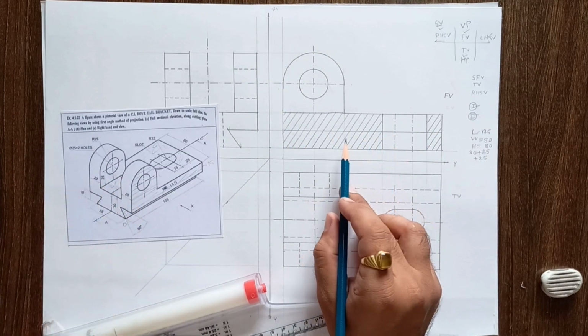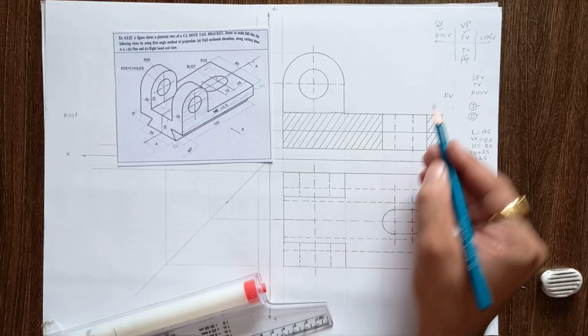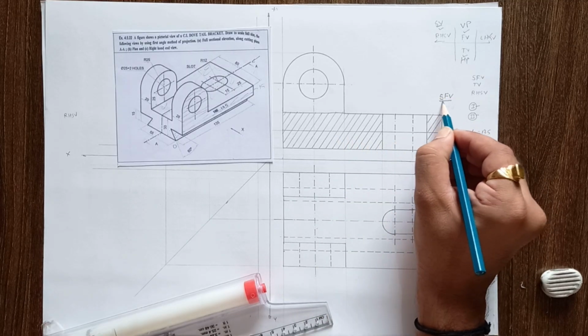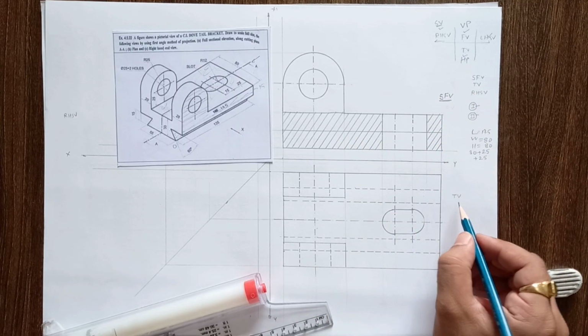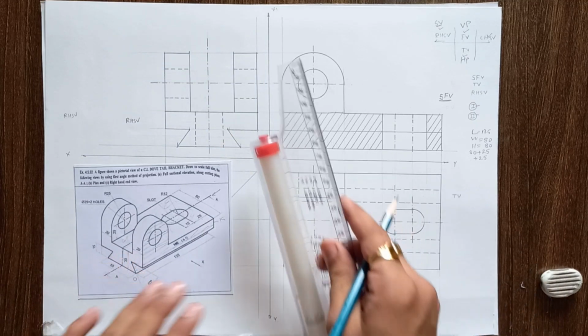This hatching surface comes in contact with the XZ plane. This is the hatching part and this is a sectional front view for this problem. This is sectional front view, this is top view, and this is a right hand side view. Now the last part is to give the dimensions.